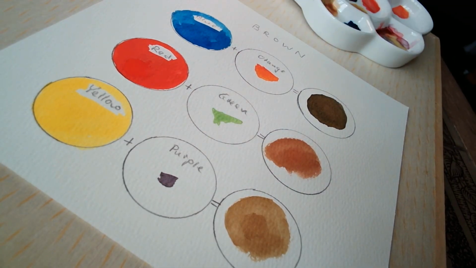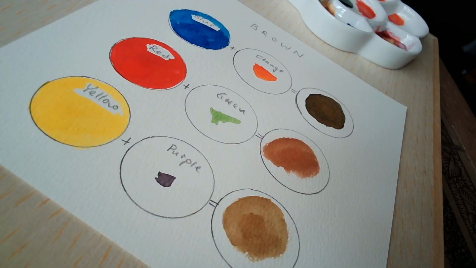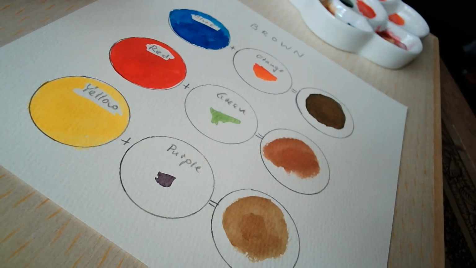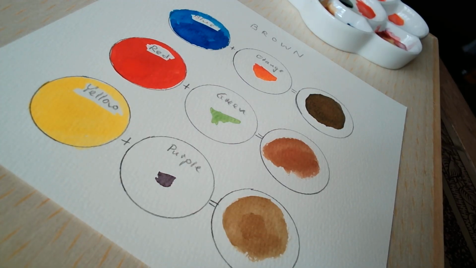Browns don't appear on the colour wheel. It's sometimes called a tertiary colour.